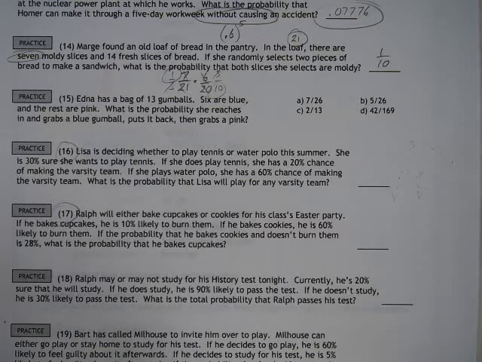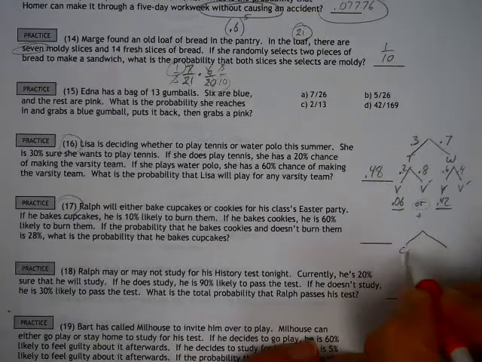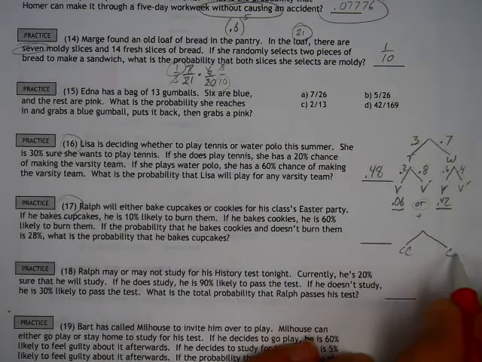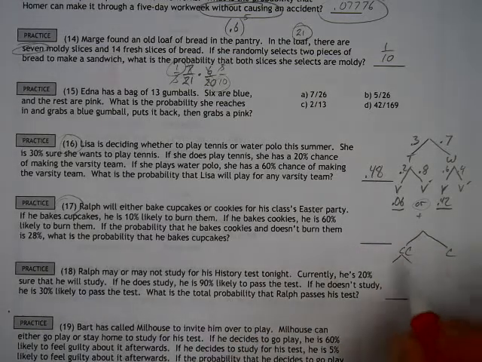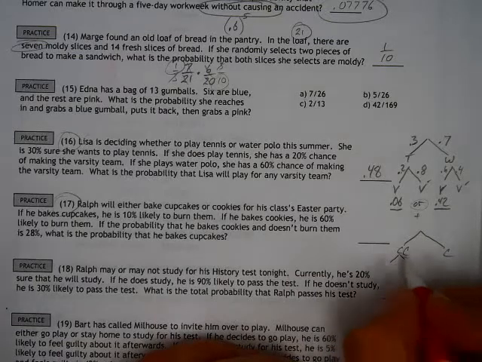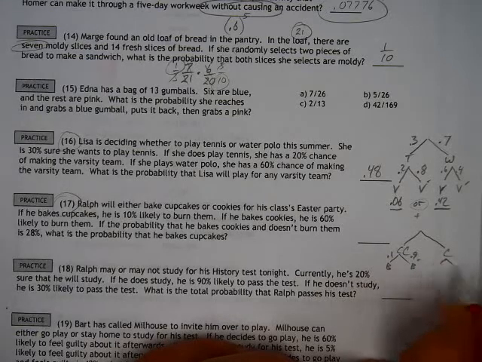Lisa's deciding whether to play tennis or water polo this summer. She has a 30% chance she wants to play tennis. That's a review from a couple days ago. Tennis versus water polo: we've got a 30% chance of tennis, so we can fill that in. In some cases, we might be asked about this first set. But if we know that, this has to be 0.7 because it's the rest of the 0.3.